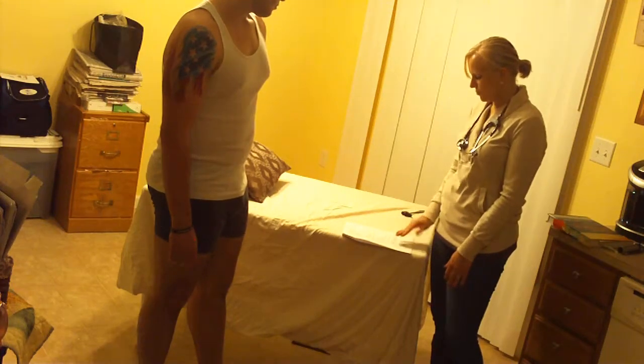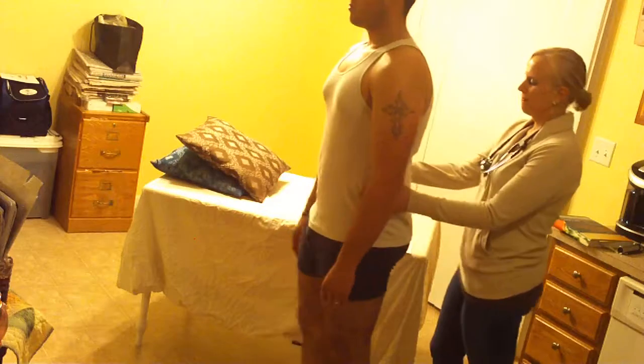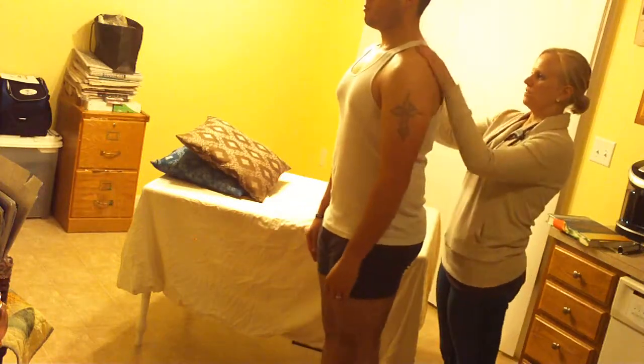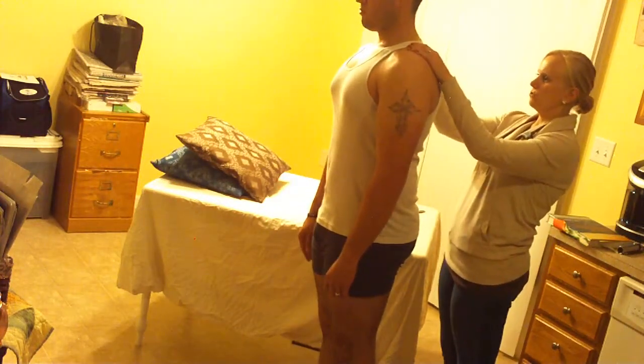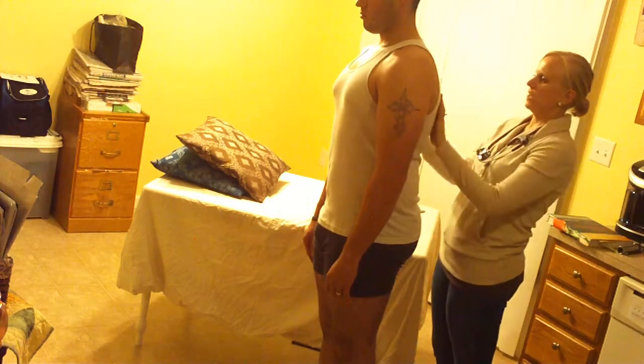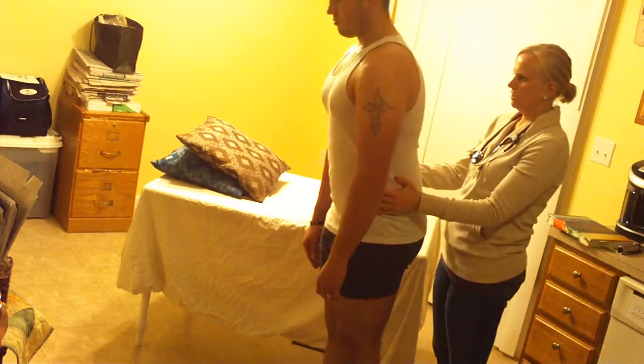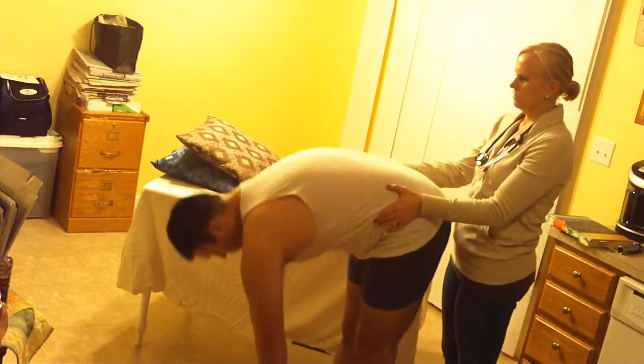And now we're just going to check your spine now that you're standing up, so if you can put your back towards me. I'm just looking at the contour of your back and at your shoulders specifically as you do this maneuver, and your scapula. So can you bend at your hips here for me? Try and touch your toes.